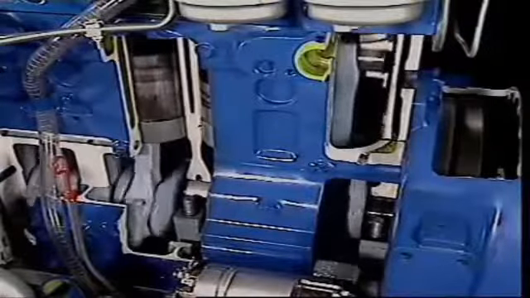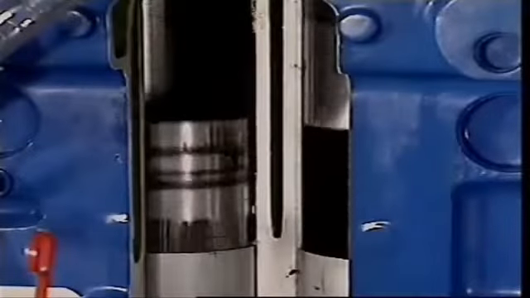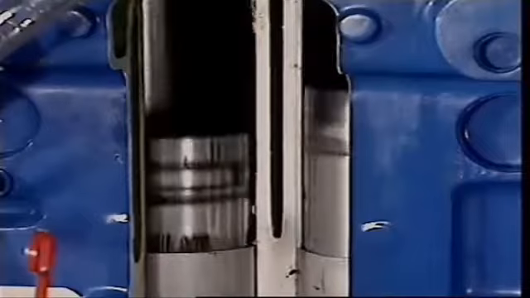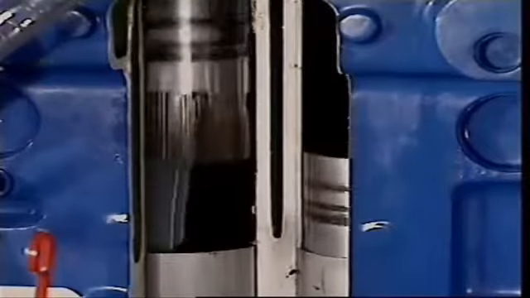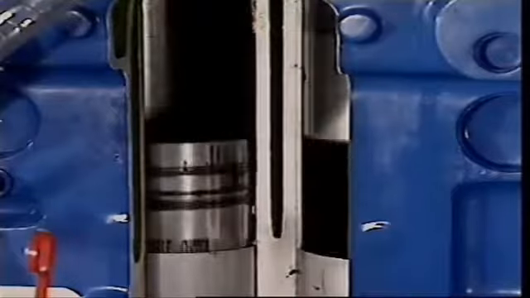A connecting rod links the crankshaft to the piston. Pistons in two- and four-stroke diesel engines can change directions hundreds of times a second and are exposed to extremes of heat and pressure.